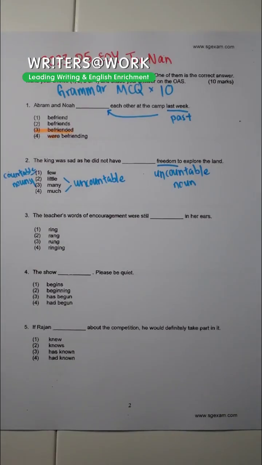So between little and much as our quantifier, which is the better fit here?